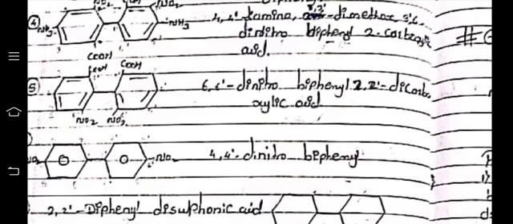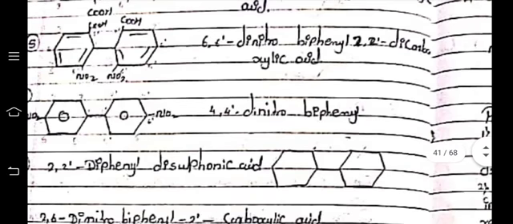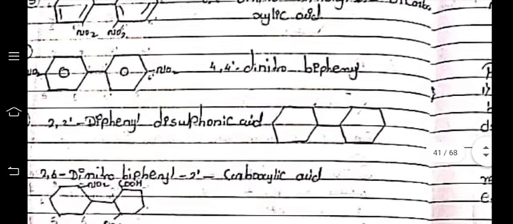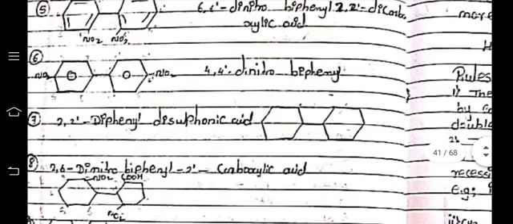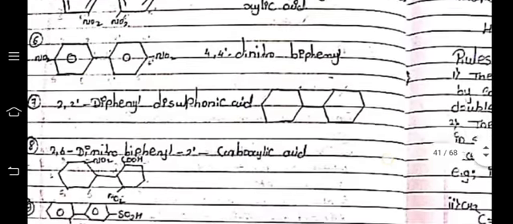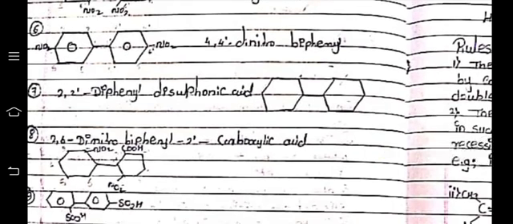Next, 6, 6 dash dinitro, biphenyl, 2, 2 dash dicarboxylic acid. Carboxylic acid is the functional group used in calling the parent, dicarboxylic acid. Next is the NO2 nitro, 4, 4 dinitro biphenyl, because the nitro group is always written as a prefix.